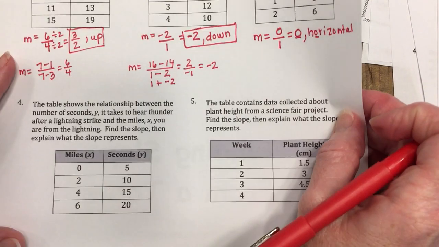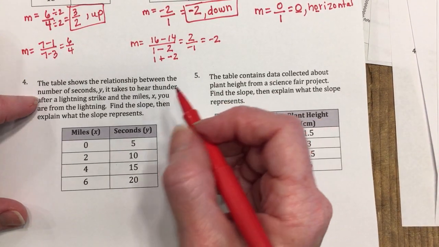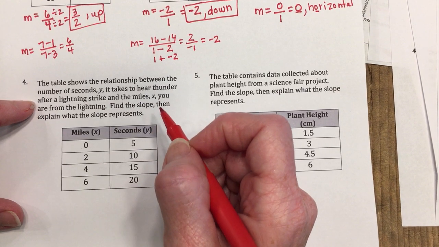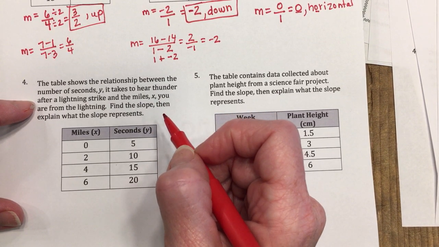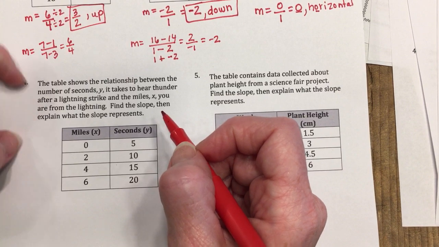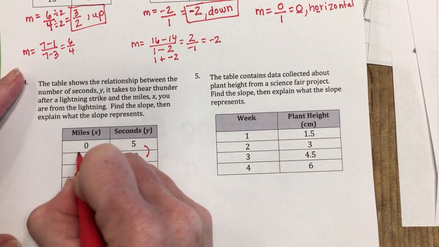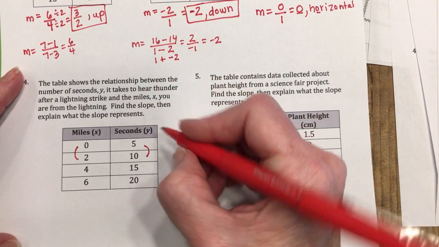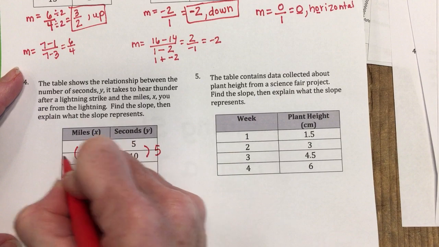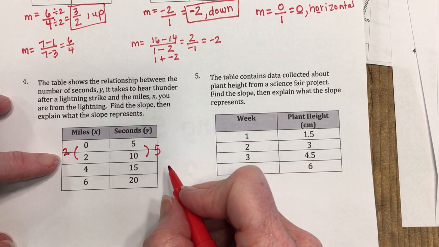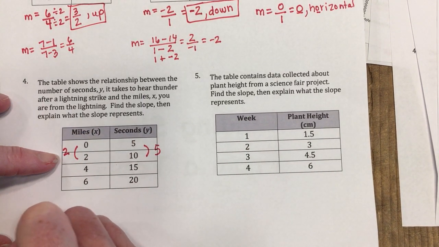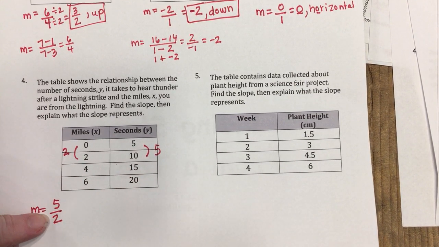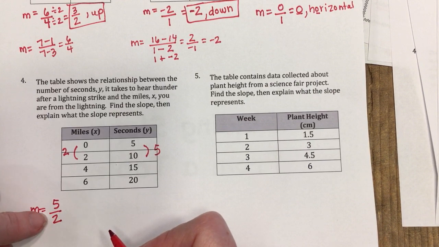All right, number 4. The table shows the relationship between the number of seconds y it takes to hear thunder after a lightning strike and the miles x you are from the lightning. So find the slope, then explain what the slope represents. All right, so same as before, with my y and my x, I want to find my change in y. Notice this is going up, so this is positive 5. This is also going up, so this is positive 2, change of 2, 5 over 2. All right, slope is the change in y over x, so 5 over 2. It cannot be simplified. So this is my slope.